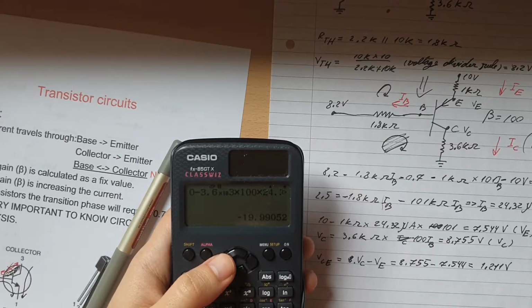I wonder why though. Why do I get the wrong value?